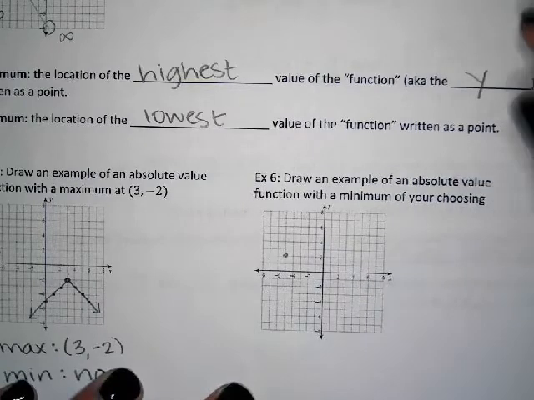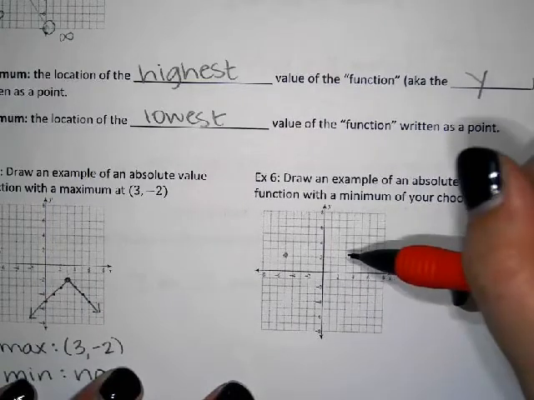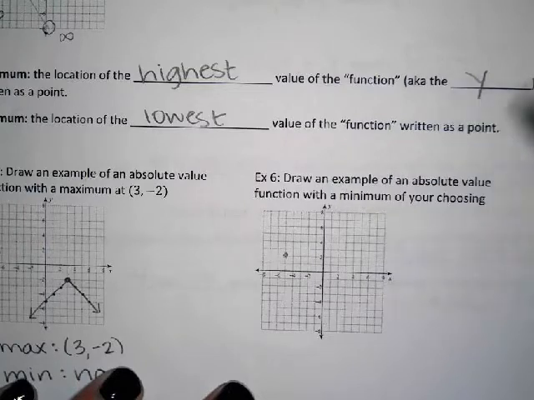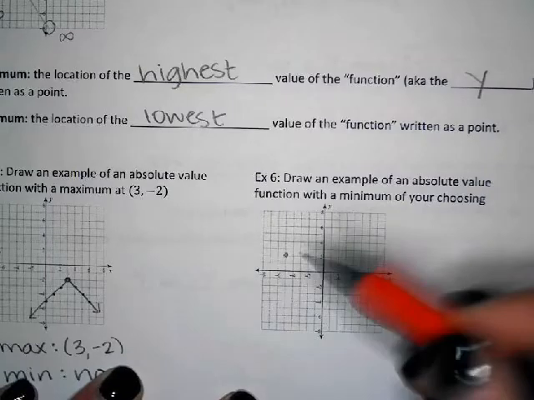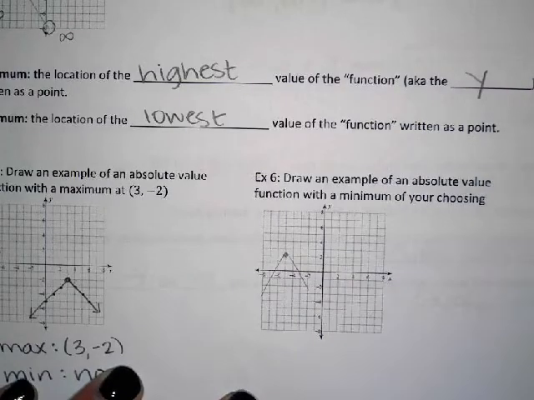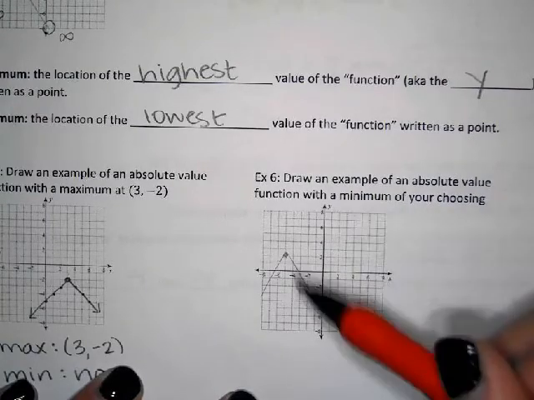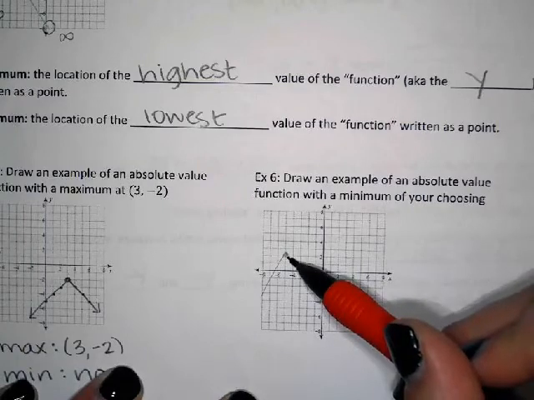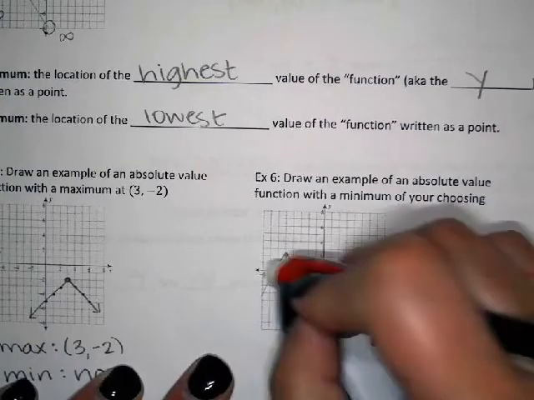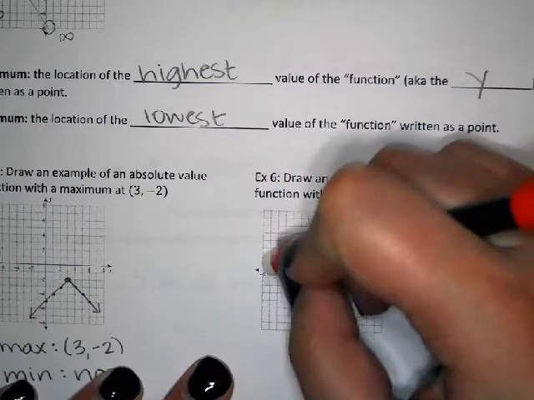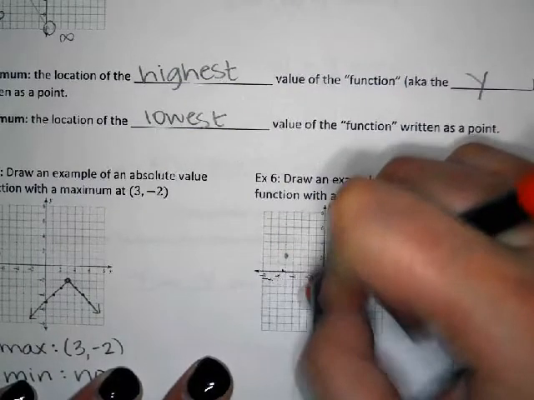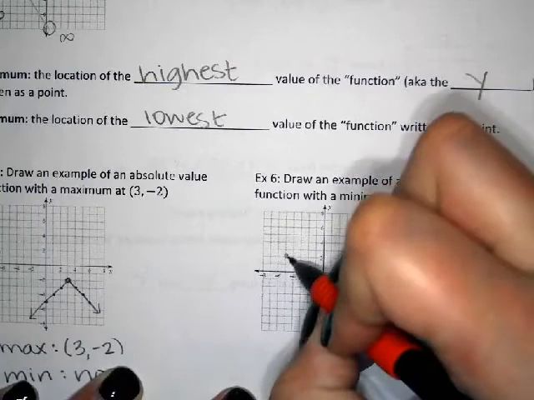It doesn't matter where you put it, so your point doesn't have to match mine perfectly. If it's a minimum of the graph, should the graph be right side up? Should it be a regular shaped V, or should it be upside down? Upside down makes a maximum. A minimum is the lowest point of the graph, so it should be right side up. If you want a minimum, you have to graph it right side up.